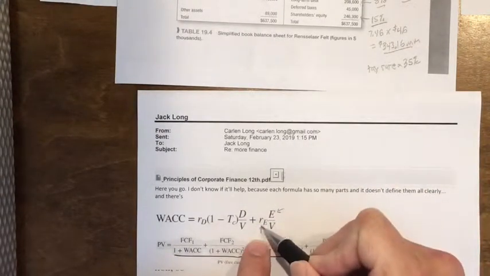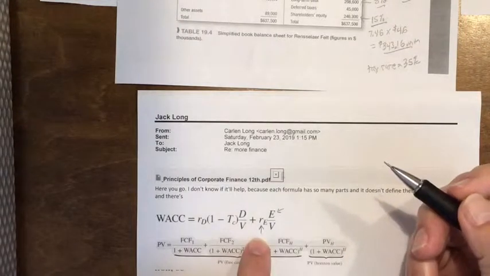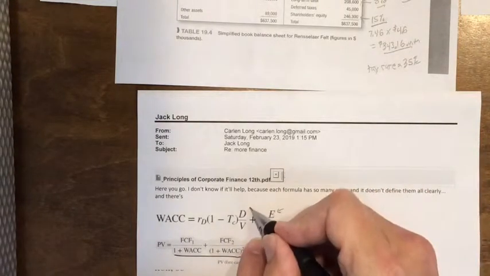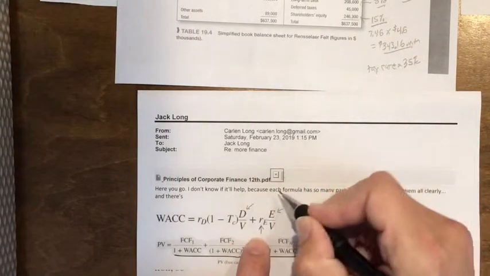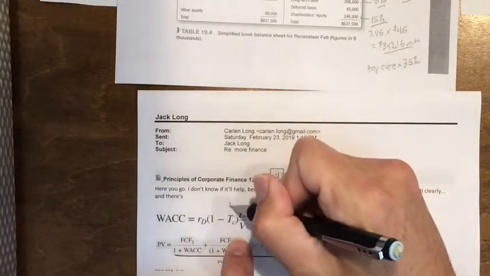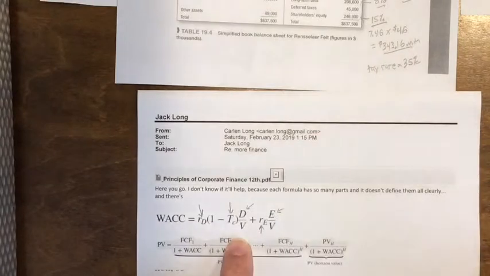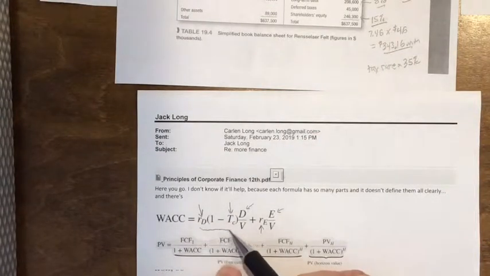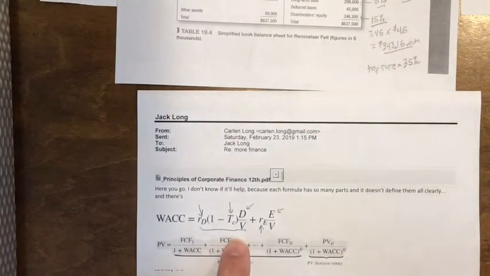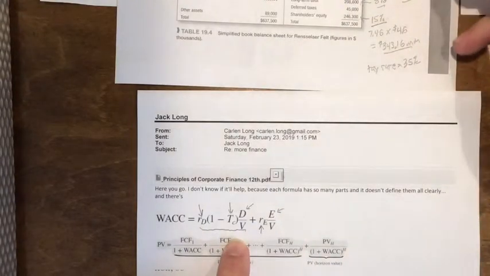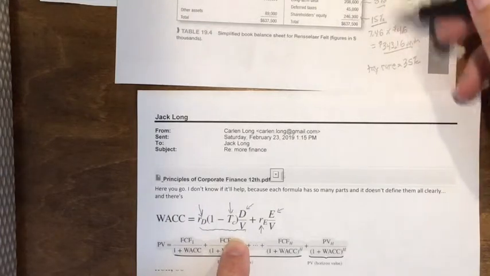That's the expected return on the equity. This is the value of the debt. This is the tax rate, and the expected return on the debt. The only trick here is you're going to have two of these terms because there are two different types of debt. I suppose you could do a weighted average between those two numbers and those two rates.